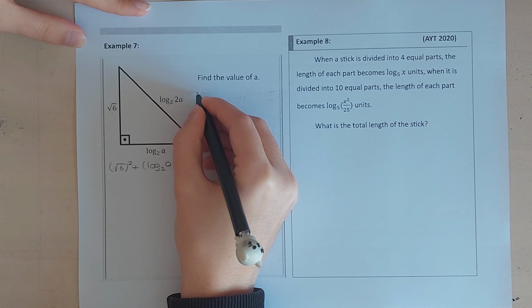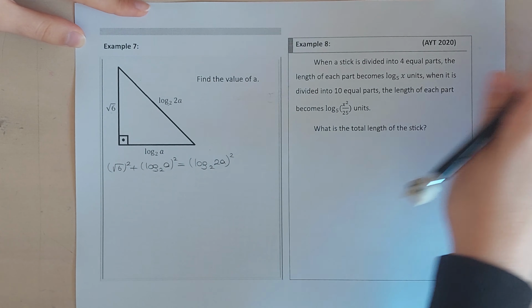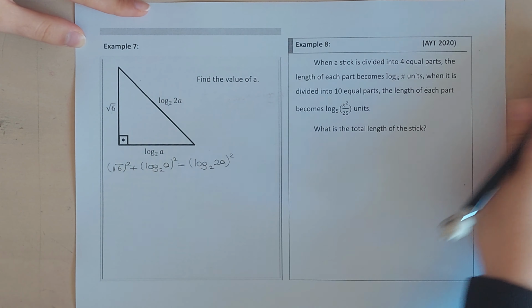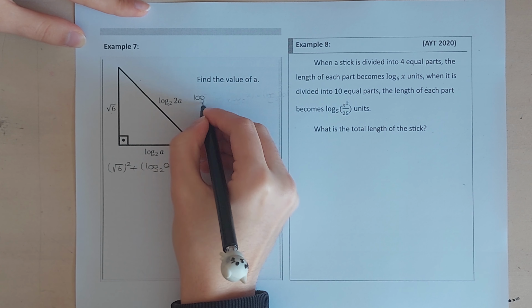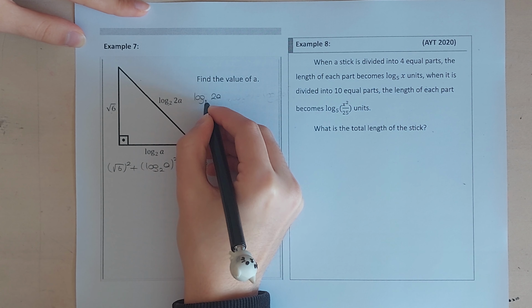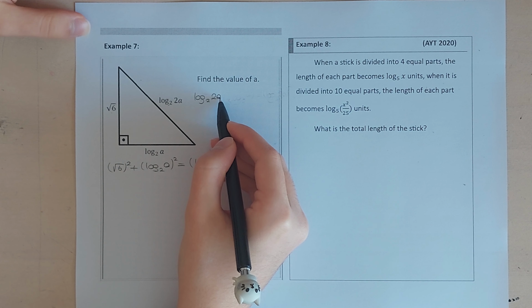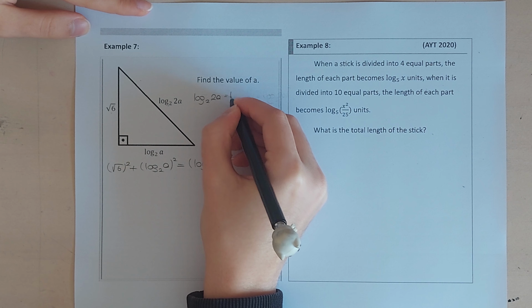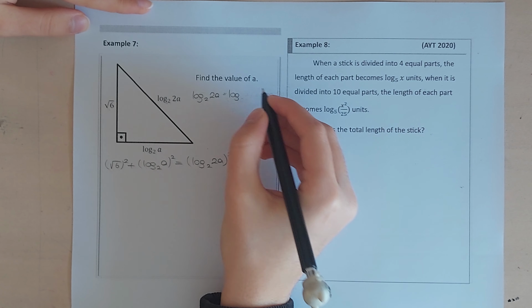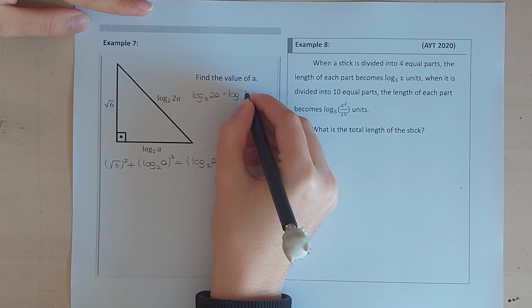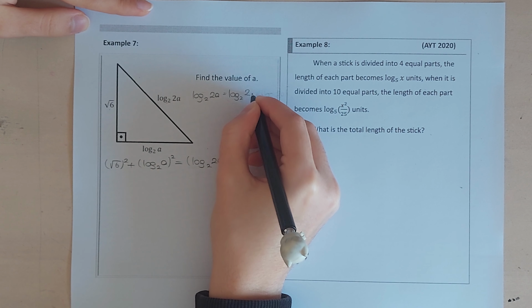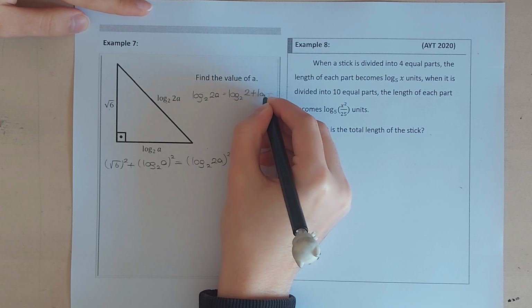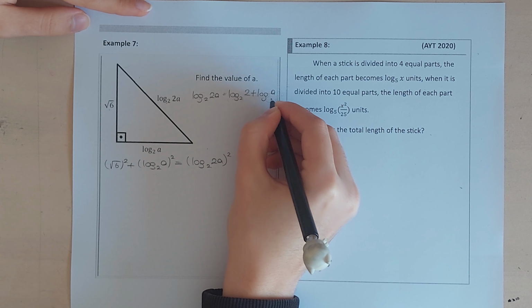Okay, now I will simplify logarithm of 2a to the base of 2. Since this is 2 times a, I can separate it into 2 separate logarithmic functions. It will become logarithm of 2 to the base of 2 plus logarithm of a to the base of 2.